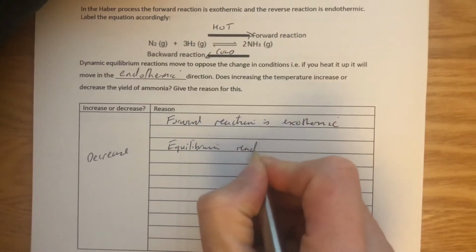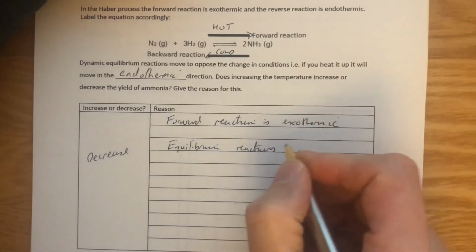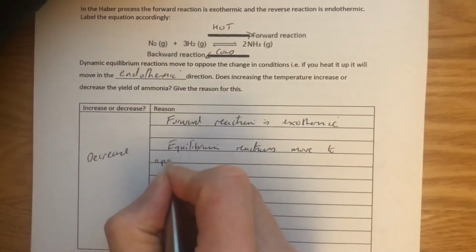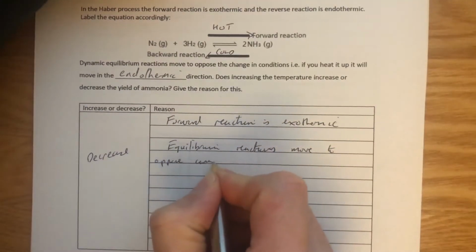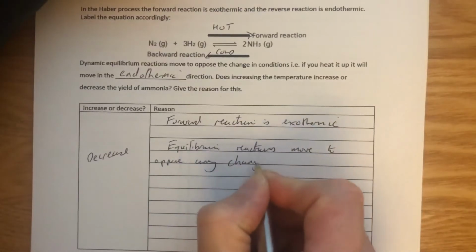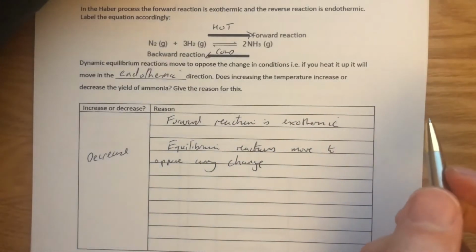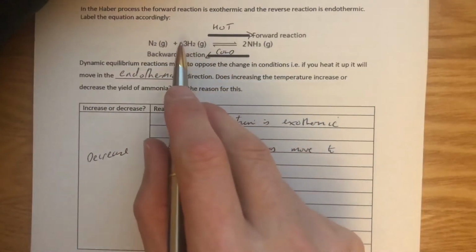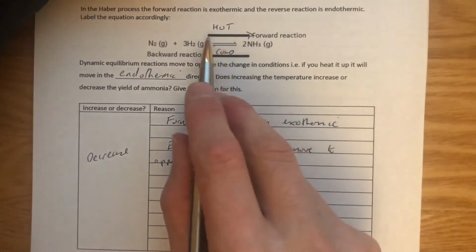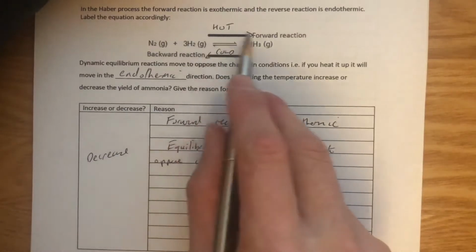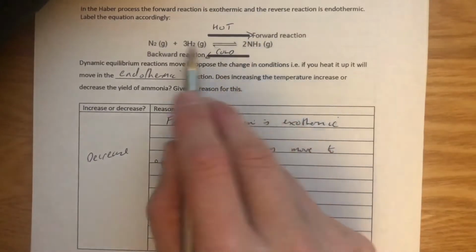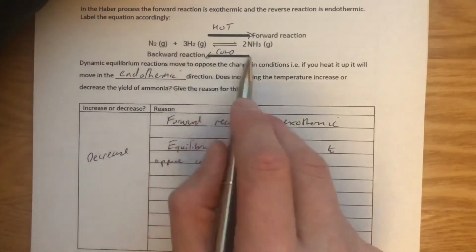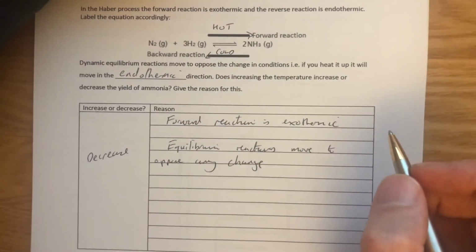Equilibrium reactions, Le Chatelier said, they move to oppose any change. So if we heat up this reaction, this is a reversible reaction, if we heat it up, we are not going to favour the exothermic reaction. We are going to favour the endothermic reaction because the reaction is going to move to oppose the change. It's going to move in the direction that makes it colder.